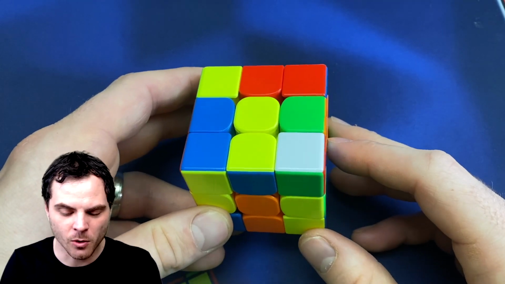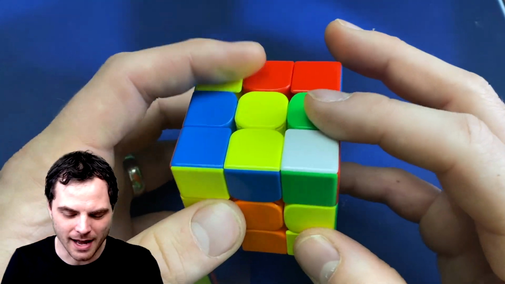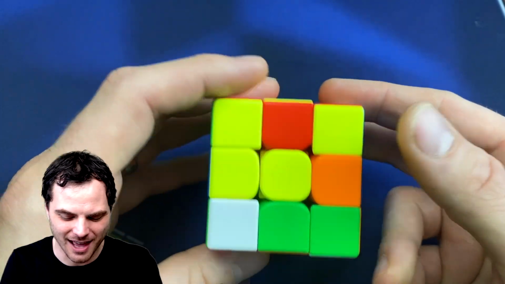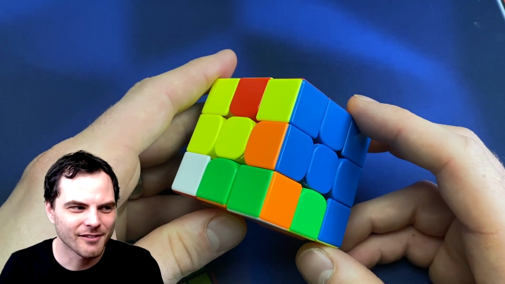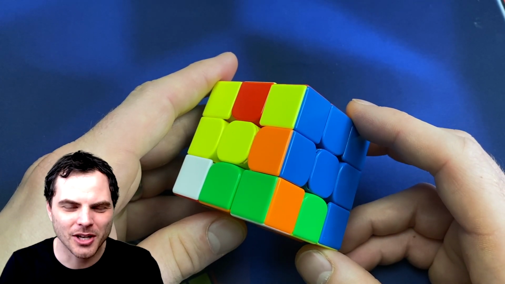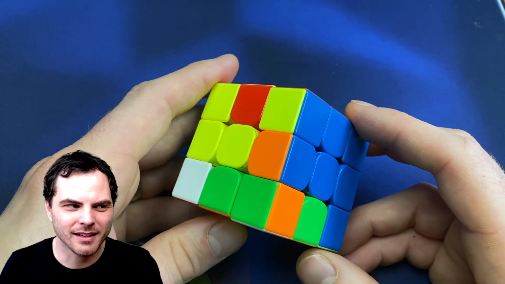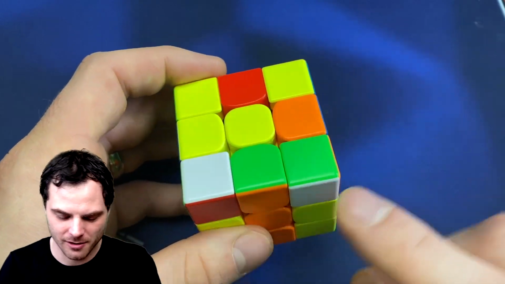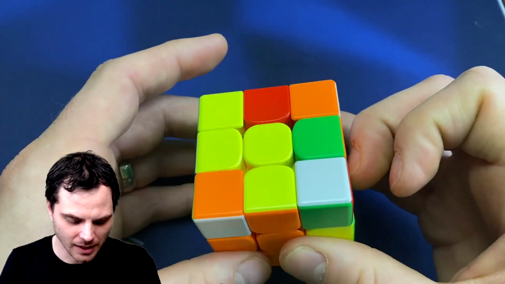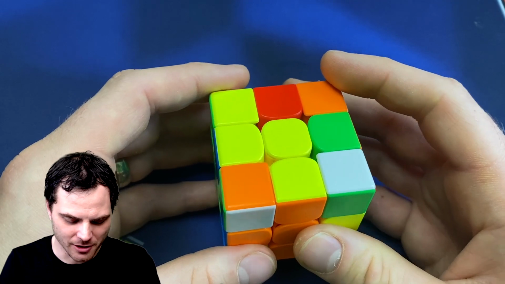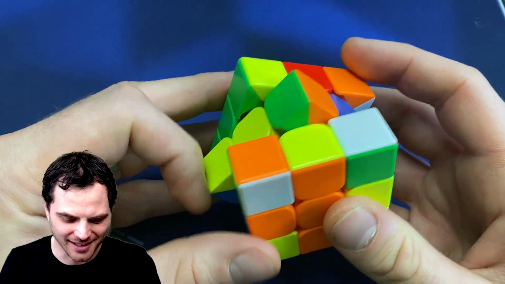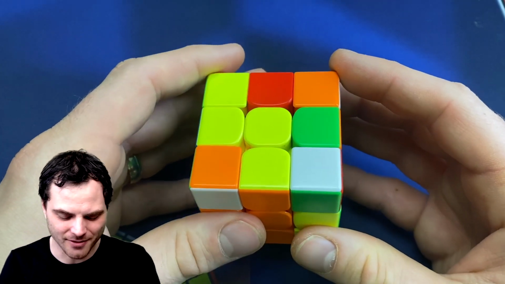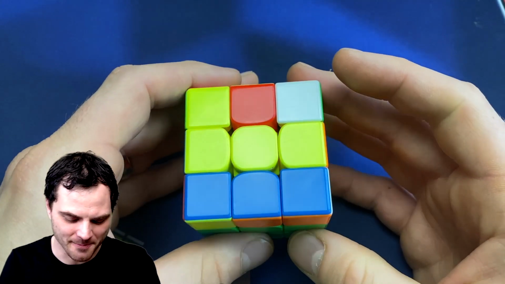You could rotate or do something like a wide F move and insert like that, which has become a very popular thing to do, but it's very debatable if that's ever actually a good thing to do. So we've got another case right here. Again, we could do a slice move, but it's often just better to rotate and do that.